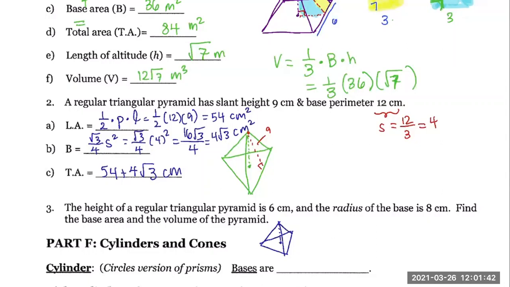Okay, so for this one, they tell you that the height of the regular triangular pyramid is 6 centimeters. So inside here, I'm gonna make that height red. That's inside, we drop the height. Inside the height is 6. The radius of the base is 8 centimeters.